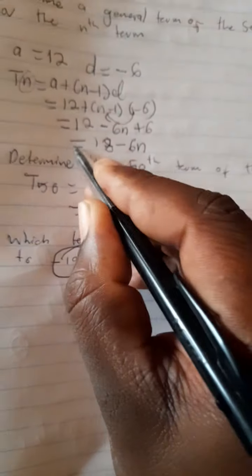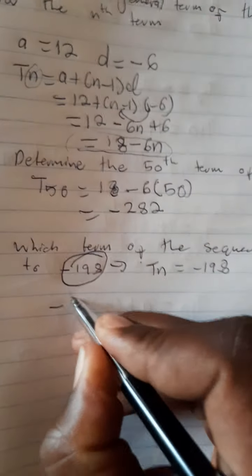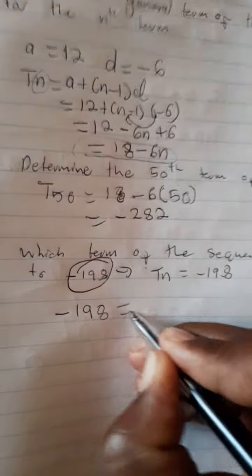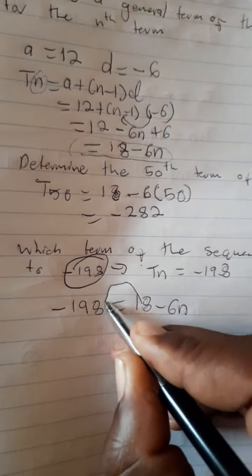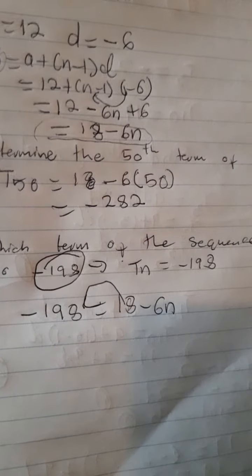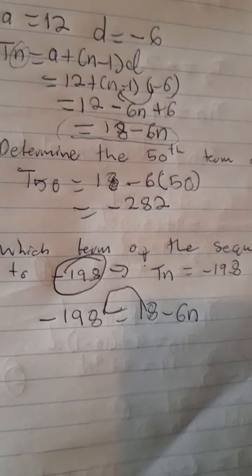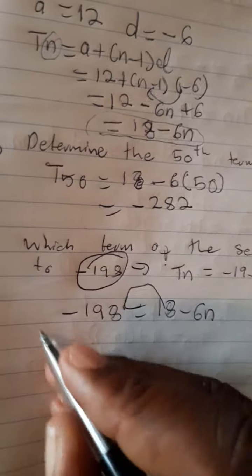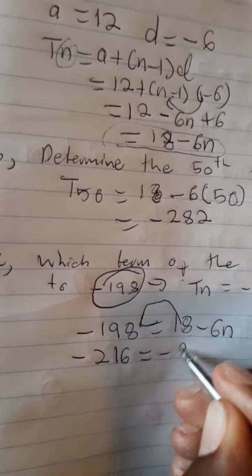We are still going to use our general term here. So we are going to say negative 198 equals 18 minus 6n. Then when you take 18 to the other side, it's going to be negative 198 minus 18. That will be negative 216, which is negative 6n.